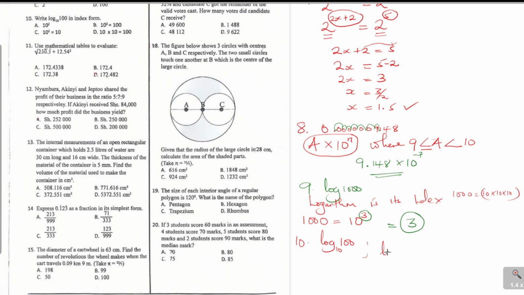If you have the logarithm of, let's say, m to the base of 10 is equal to k, this equation is said to be in logarithmic notation. If you are required to write this in index notation, what do you do?